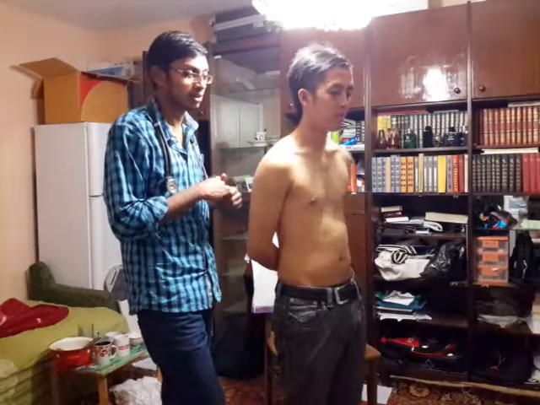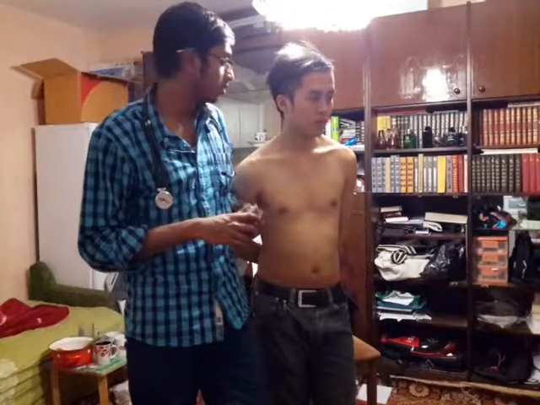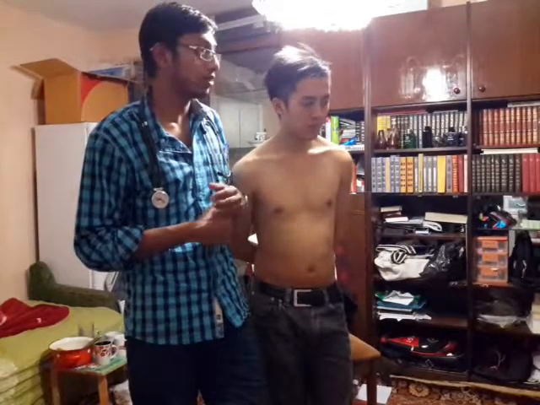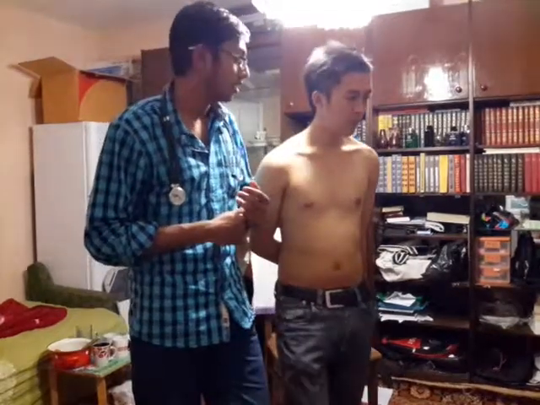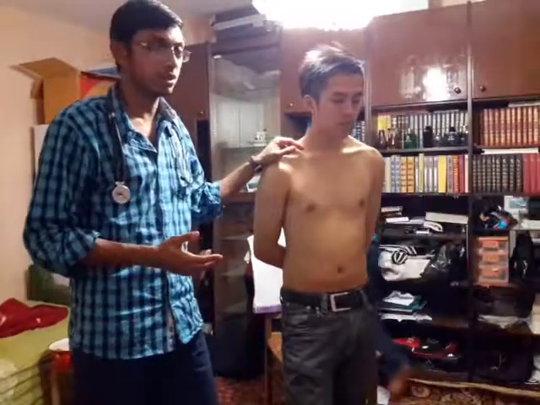What else, sir? Level changed by position. The carotid artery doesn't change with the position of the patient, like standing, sitting, lying supine.